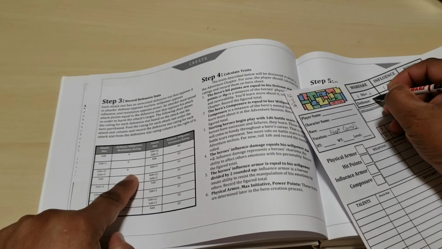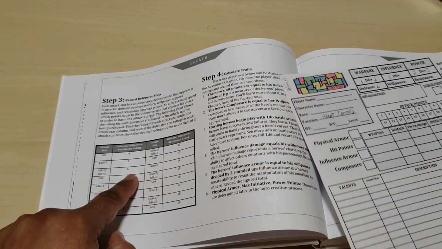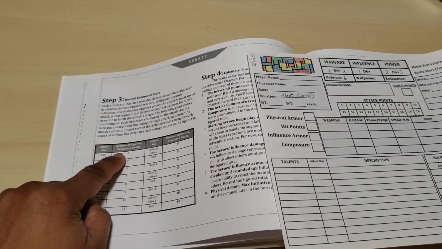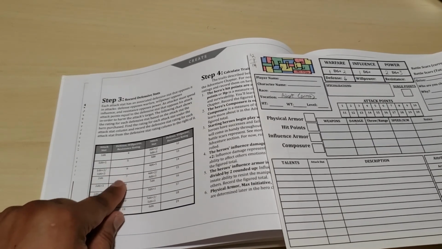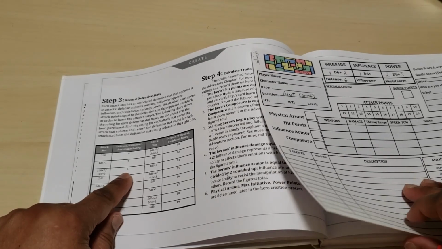I like that because it makes me a lot more difficult to get multiple attacks against when it comes to warfare. And as you see, if I stayed at 1d6, my defense would have only been 4, or if I only bought a +1, it would be a 5.